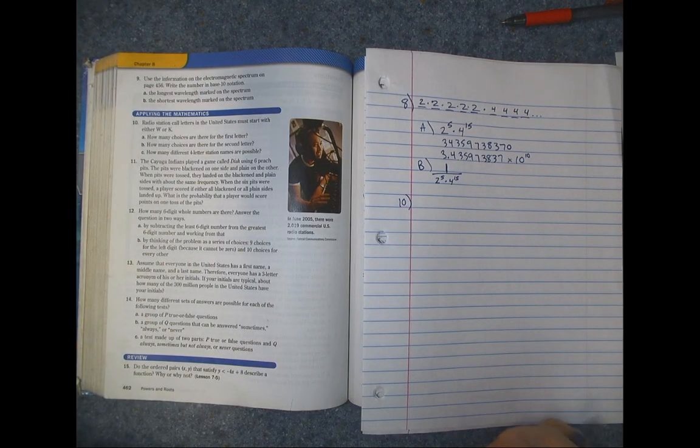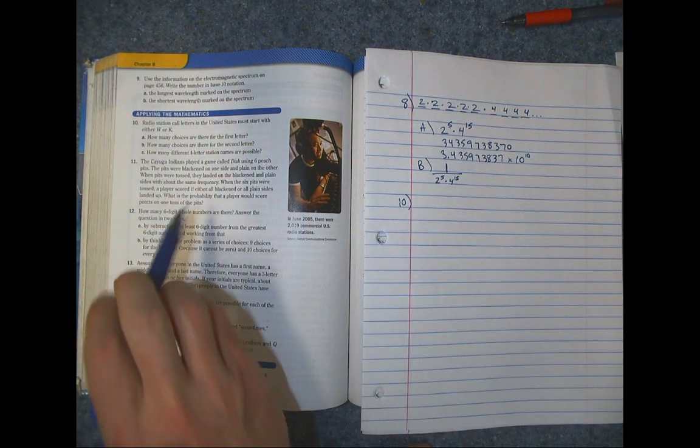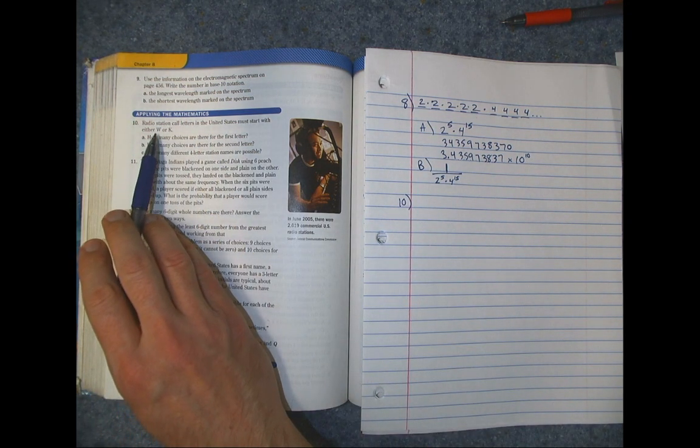Okay, jumping to number 10. Radio station call letters in the United States must start with either W or K. So what they're talking about is if you've heard a radio station like WQXR or WXTZ, whatever it is, they're talking about the name of the radio station. It has to start with either a W or a K.